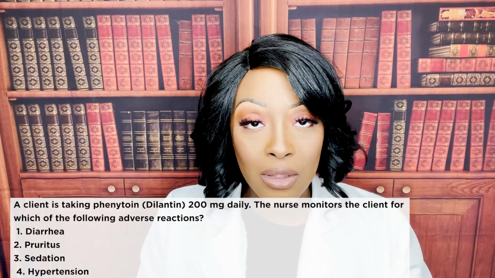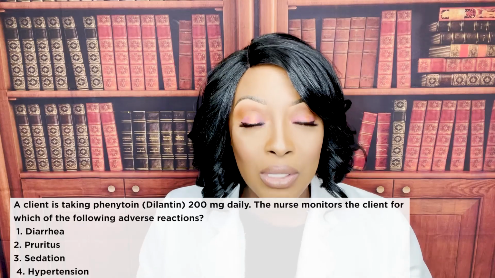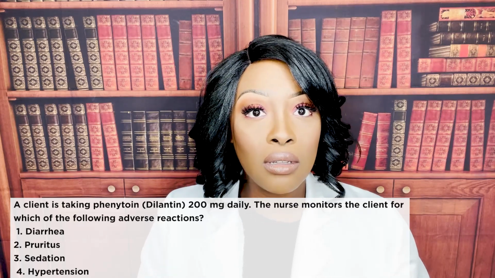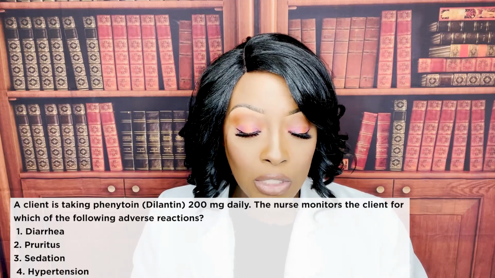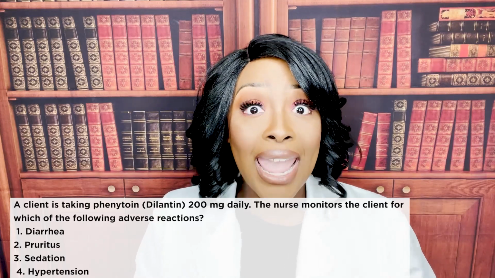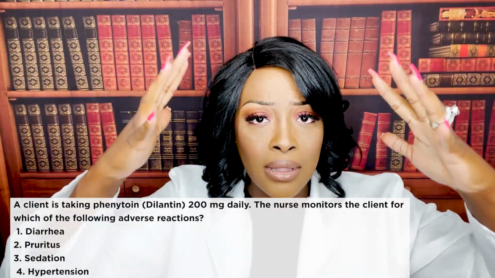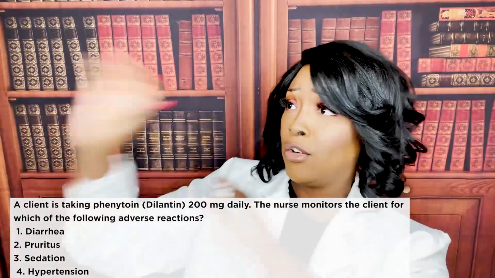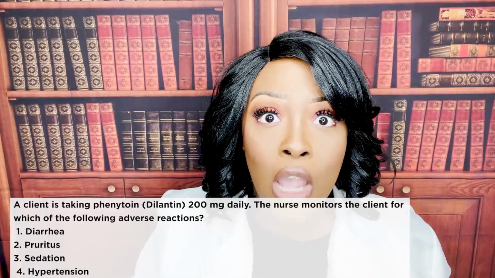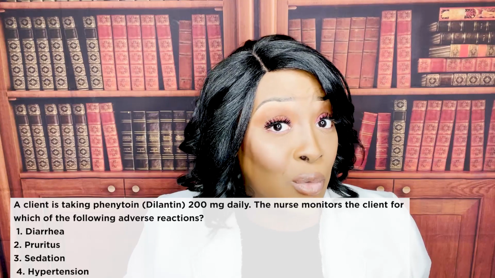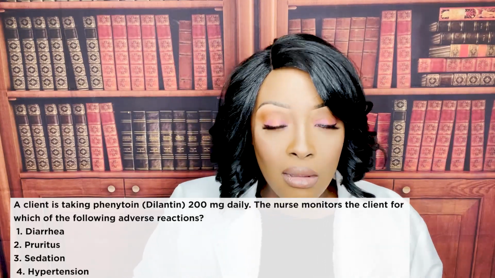If you don't know the answer, guys, use the skills I just taught you to answer this, and the correct answer is 3, sedation. Let's go back to the question. So we're talking about Dilantin, which is a what? Anticonvulsant. So this is a medication that's what? Depressing that CNS, because those neurons are firing all over the place. That's why the patient's having seizures. So we're trying to slow it down. But what happens if that medication works a little bit too well? Sedation.